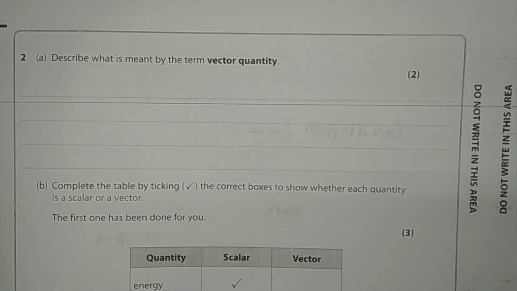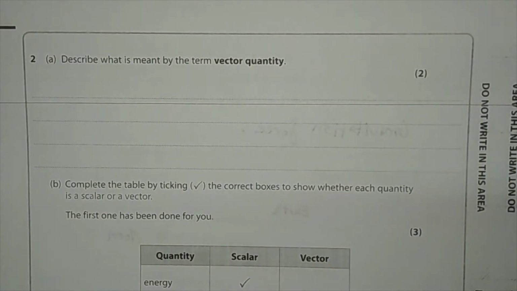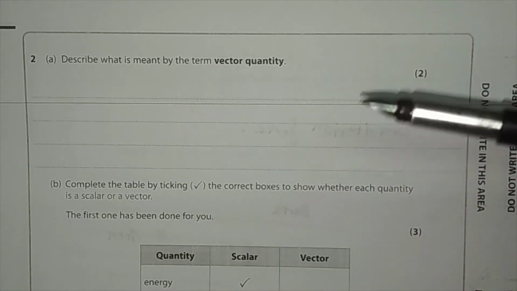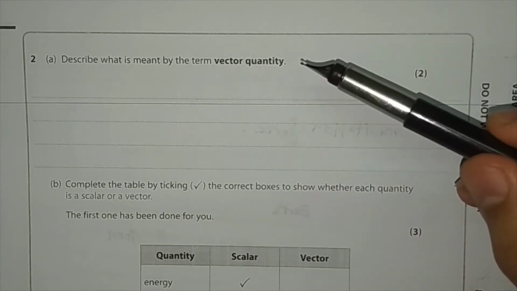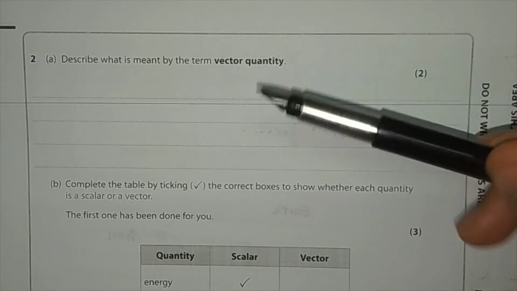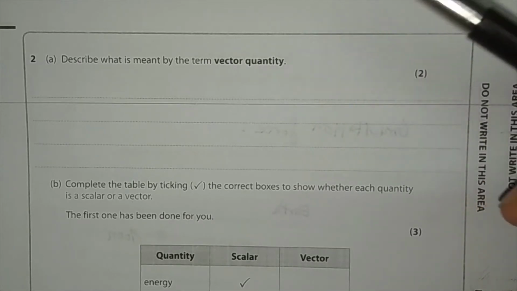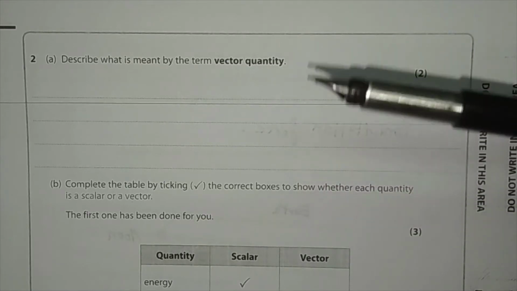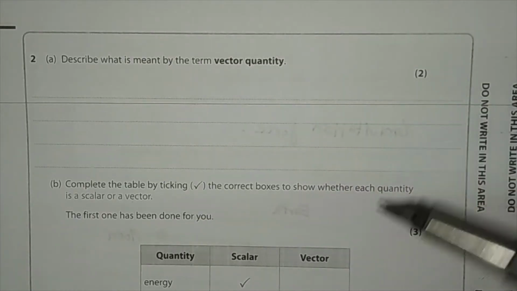Describe what is meant by the term vector quantity. Okay, there are two types of quantities. One's a vector, one's a scalar. So vector quantities are those which have a magnitude, or a size, and they have a direction of movement. Scalars have a magnitude but they don't have a direction of travel. So we'll be writing it here.